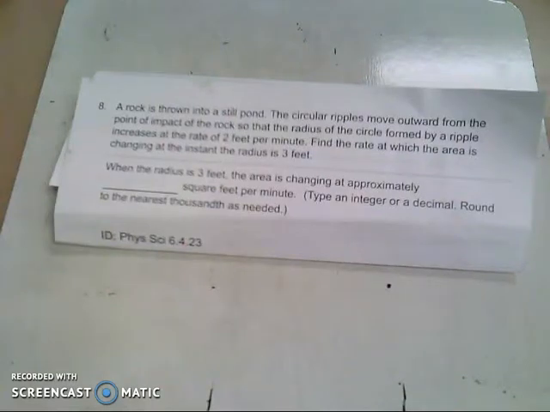All right, so a rock is thrown into a still pond. The circular ripples move outward from the point of impact of the rock so that the radius of the circle formed by a ripple increases at the rate of 2 feet per minute. Find the rate at which the area is changing at the instant the radius is 3 feet.